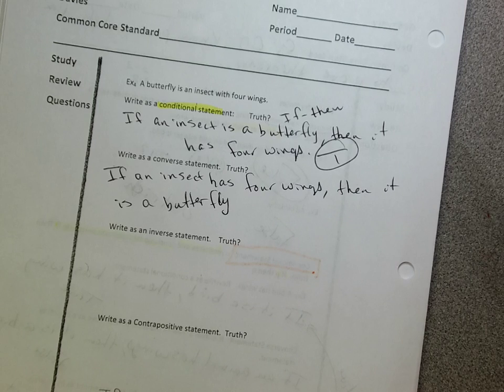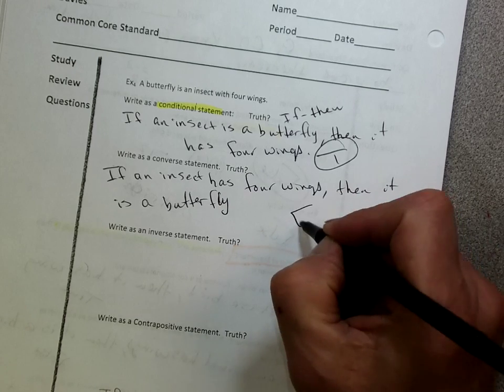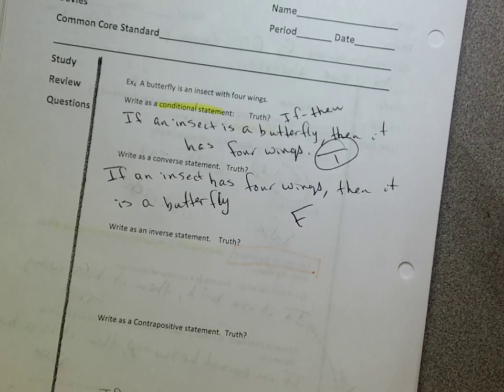Is that true? Not necessarily. I mean, I think dragonflies, right? Yeah, that's how I was thinking. I would say false on that because I think about a dragonfly. So my counter example is dragonfly, okay?